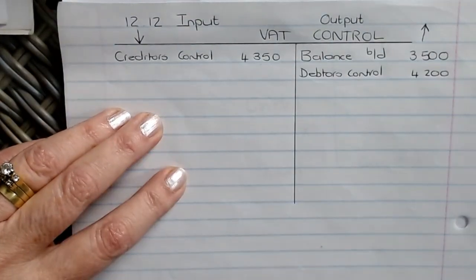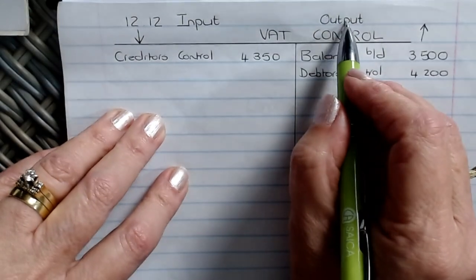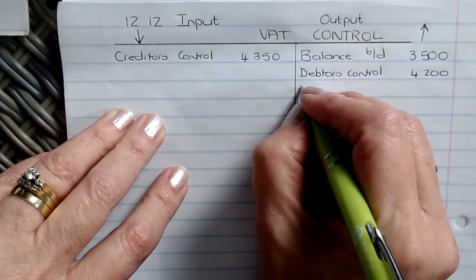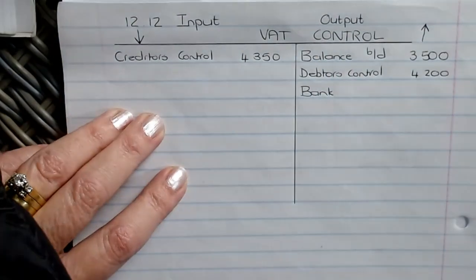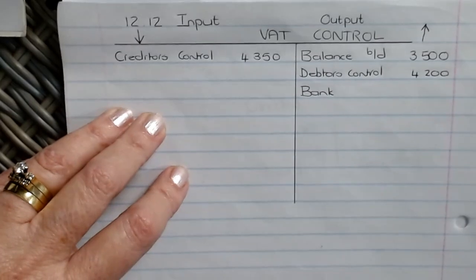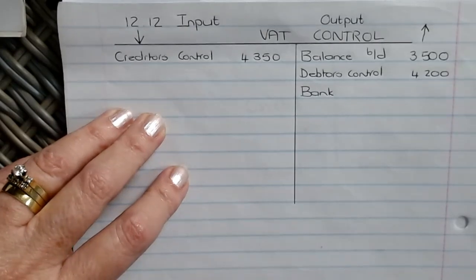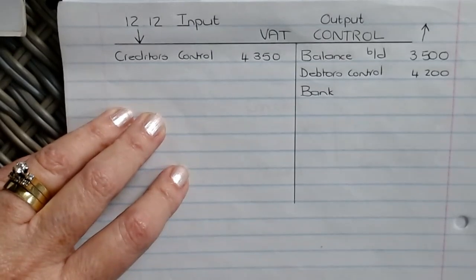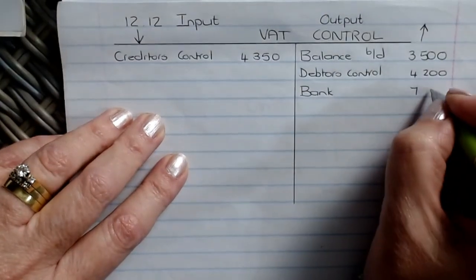Cash sales of trading stock. Cash sales, it's output, it's the customers buying, but this is cash. So we say it is bank. And the amount 52,000 times 15 divided by 100, or times 15%, is 7,800.